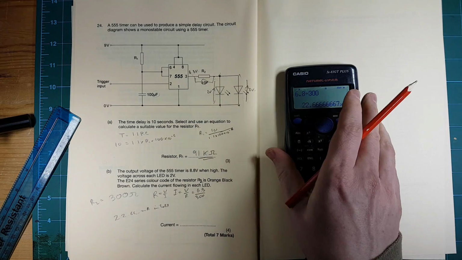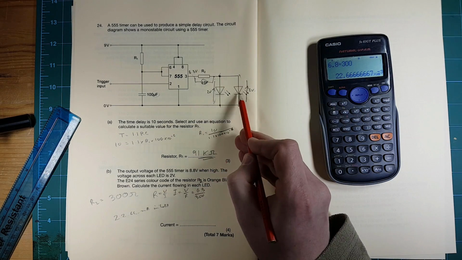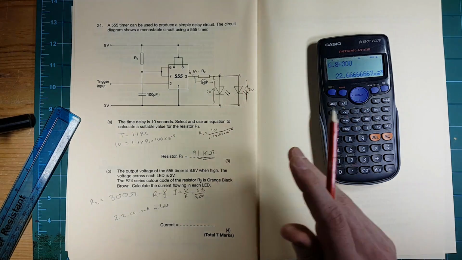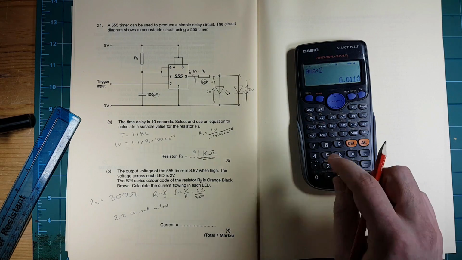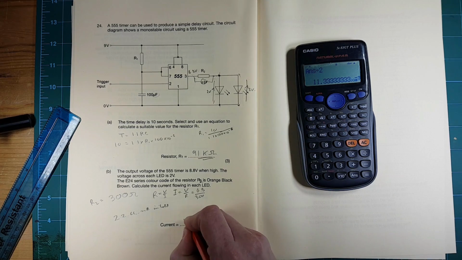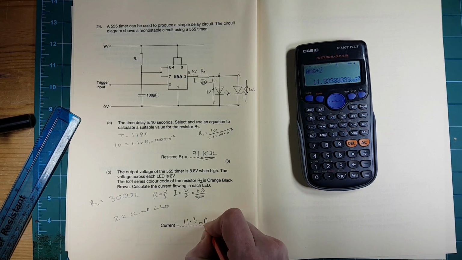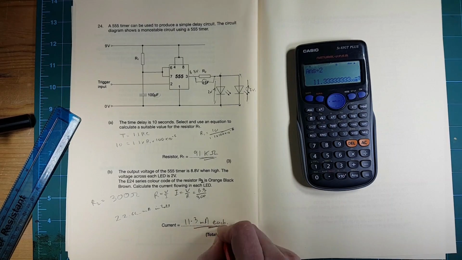Okay, 22.6 milliamps. Assuming these two LEDs are the same, half of it's going to flow through that, half of it's going to flow through that. So divide that by 2 and we get 11.3 milliamps each. 11.3 milliamps each. Okay.